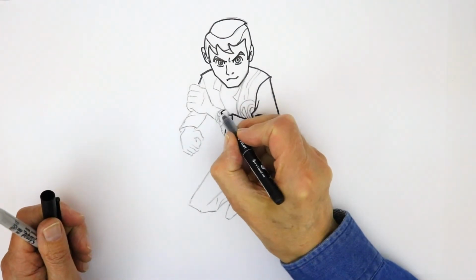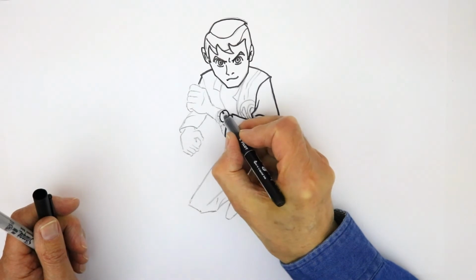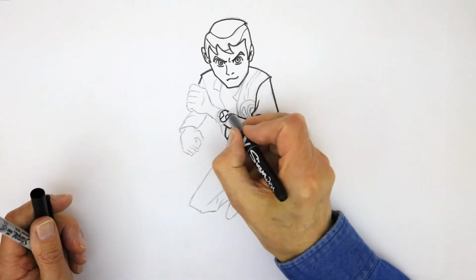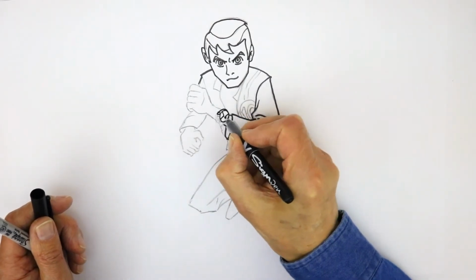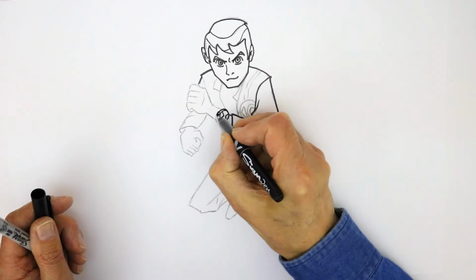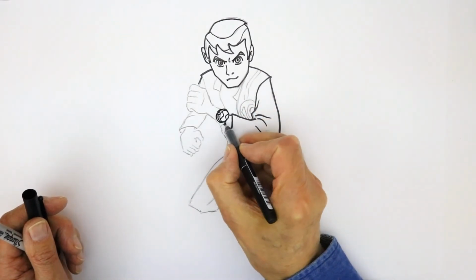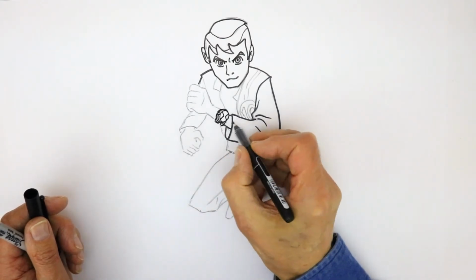We'll draw this circular shape with that pattern on it, which is typical of the small machine, and you get the lines coming down there like that, and the wristband which comes in there in two parts like that.